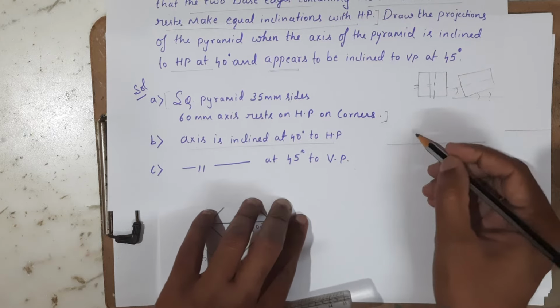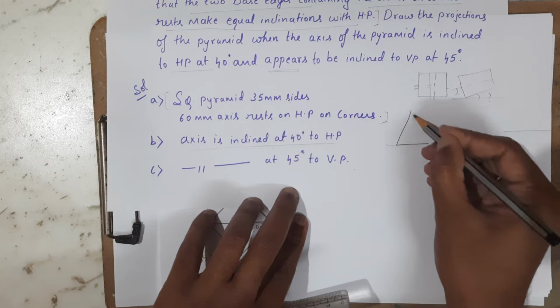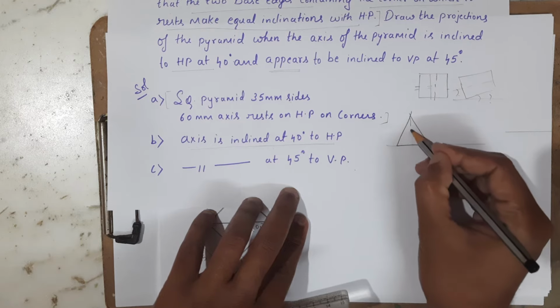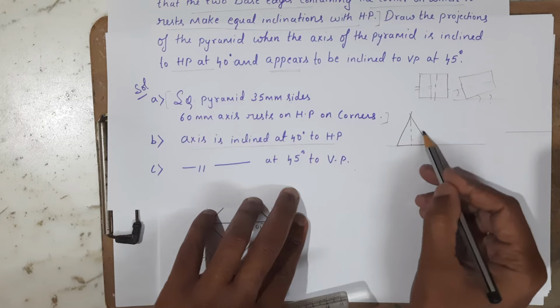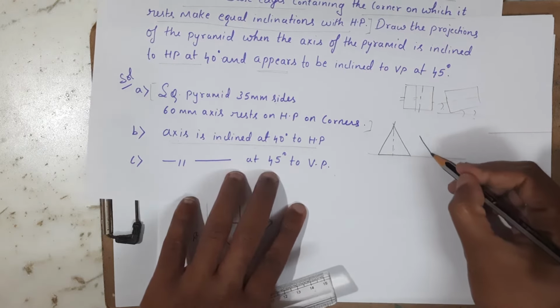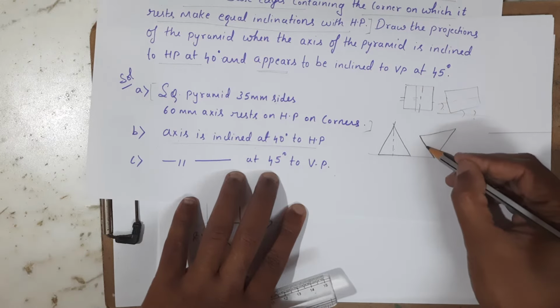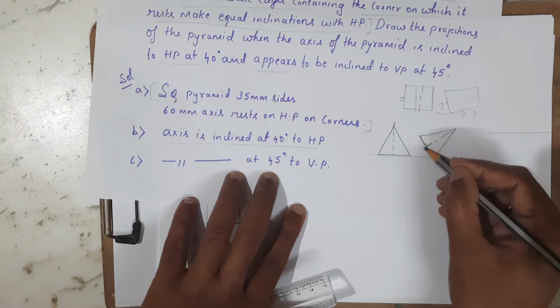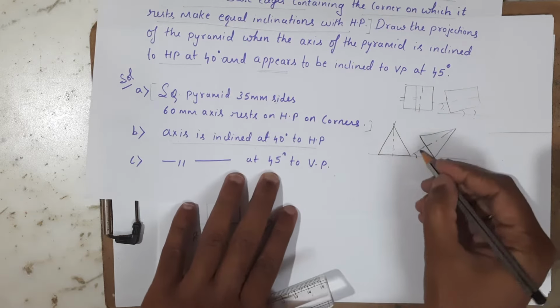Whereas in the case of a pyramid, it is not like that. Why? Because see, this is the pyramid. The axis is not parallel to the slant edges. So we need to incline the pyramid like this, right? So we know this: the axis has to be inclined at an angle of how much? 40 degree.